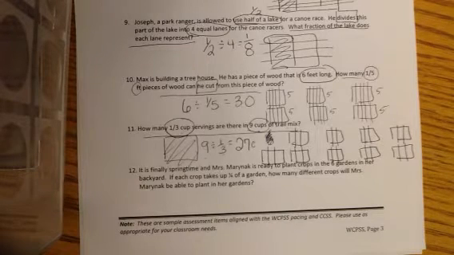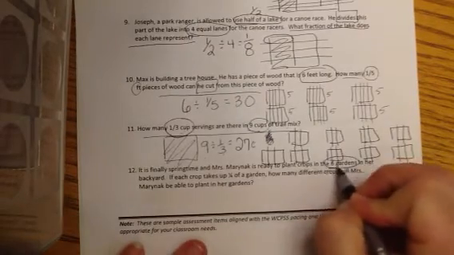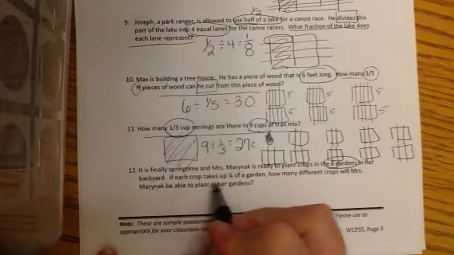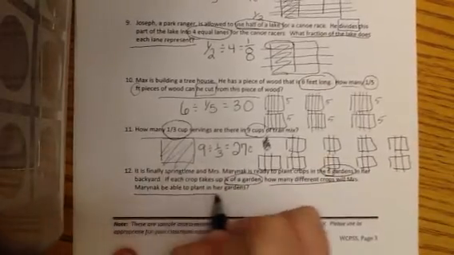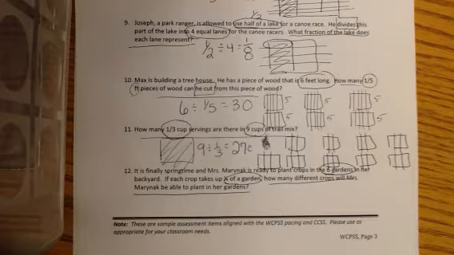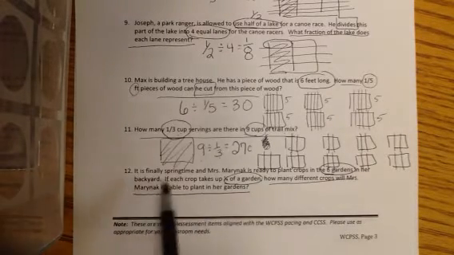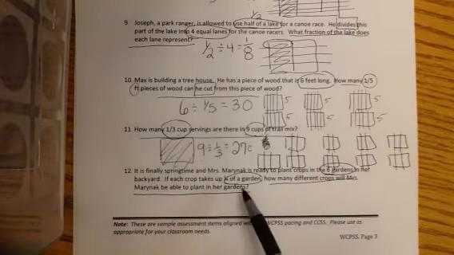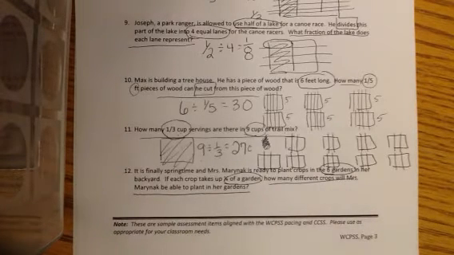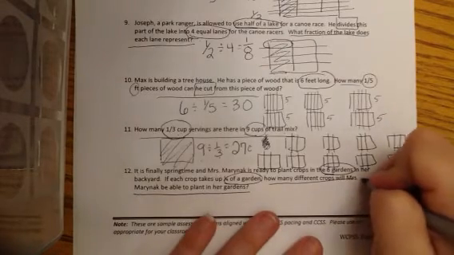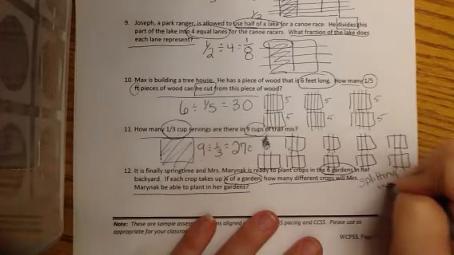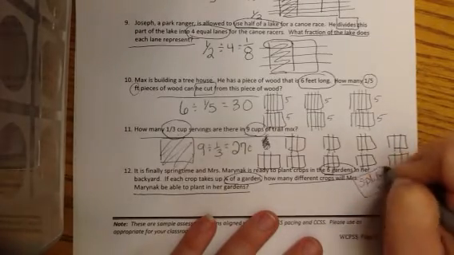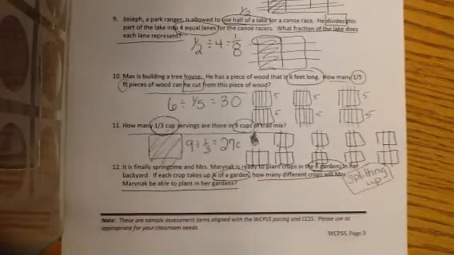It's finally springtime and Mrs. Marnick is ready to plant crops in 6 gardens of her backyard. Each crop takes up 1/4 of the garden. How many different crops will she be able to plant? There wasn't a very good action word in here that told me what to do, but if I'm planting crops, I'm splitting up my garden. When I rephrase that, there's my action phrase.